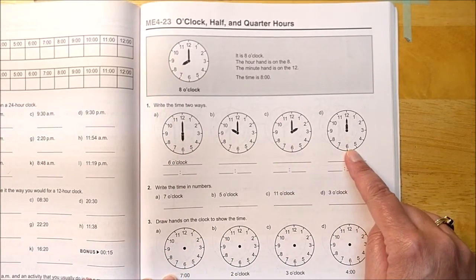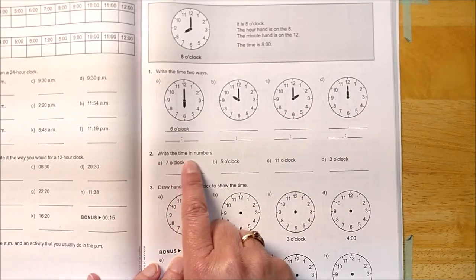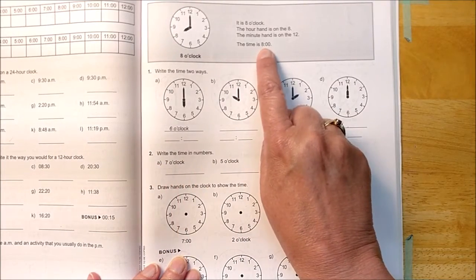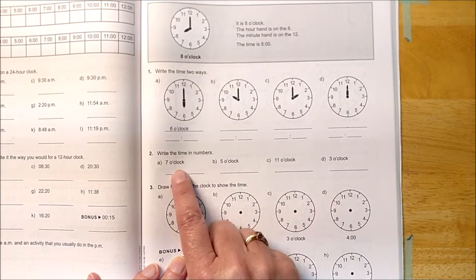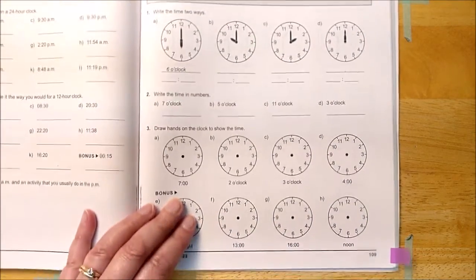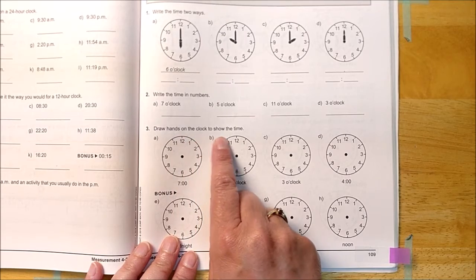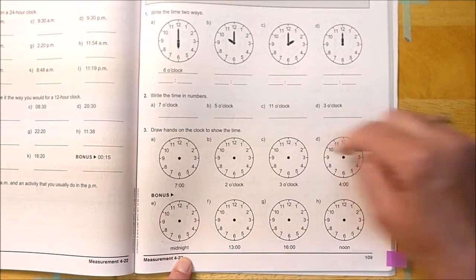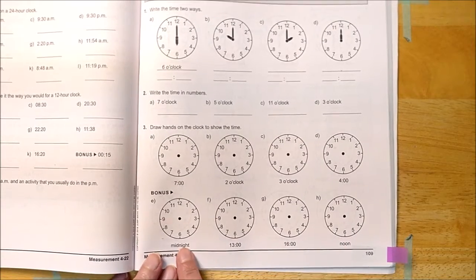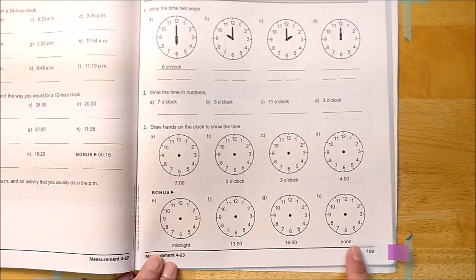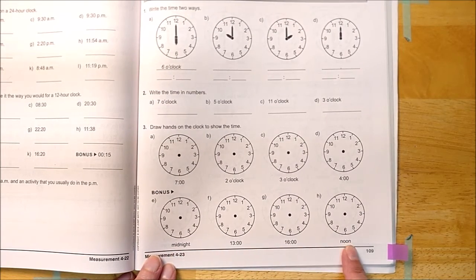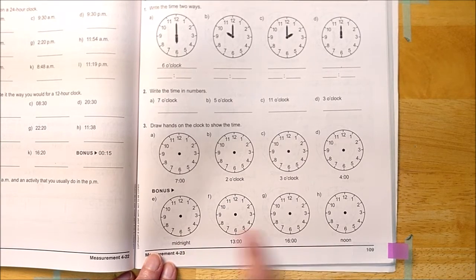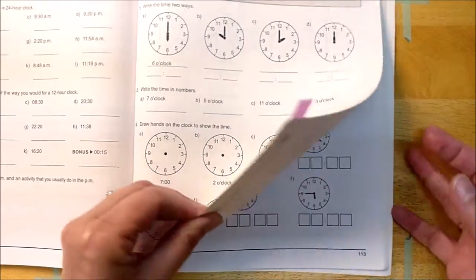So you're going to tell that time in 2 different ways. You're going to write the time in numbers. So you're going to be writing it this way. That's the way with numbers. So they've written the words, you're going to write it in numbers. Here you need to draw the hands on the clock to show the time. So you're going to be putting the hands on these clocks. And for a bonus, this is dealing with a 24-hour clock. So if you can try and figure that out, that might be really cool. See if you can figure out the bonus times.